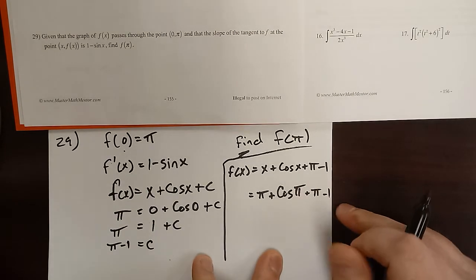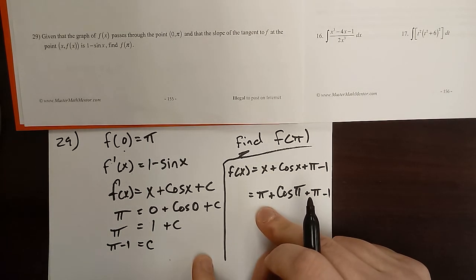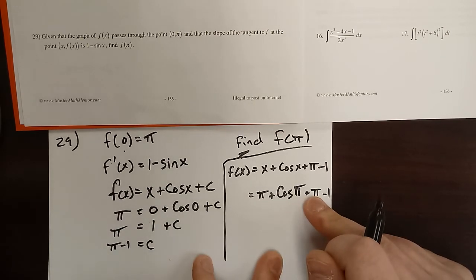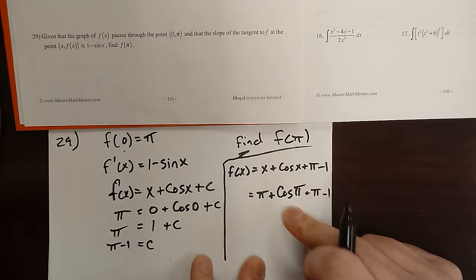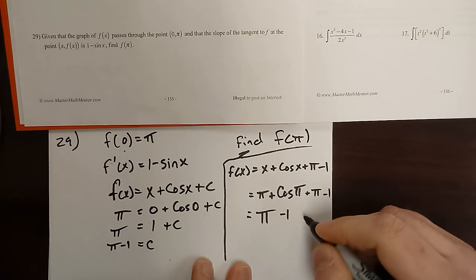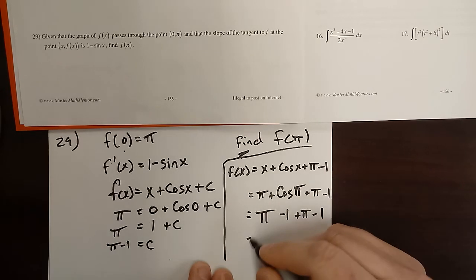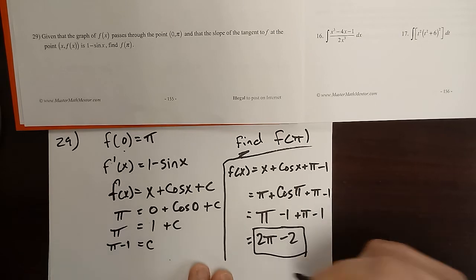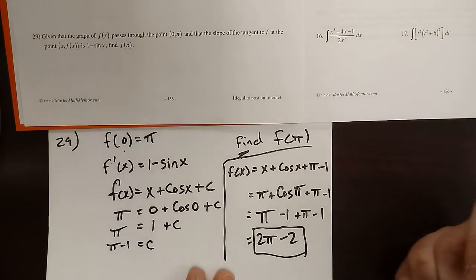And sure enough, I thought these two things were going to cancel each other out. They don't. But cosine of pi is equal to negative 1. So we have pi minus 1 plus pi minus 1. We could write 2 pi minus 2. Yum. 2 whole pies.